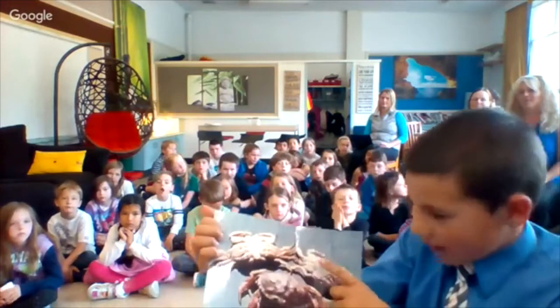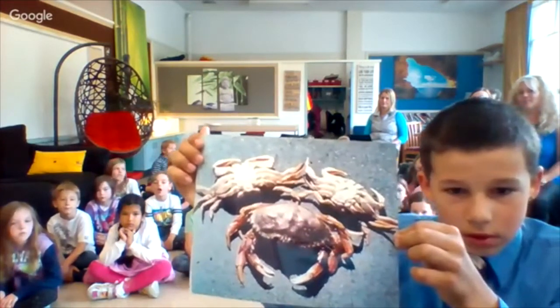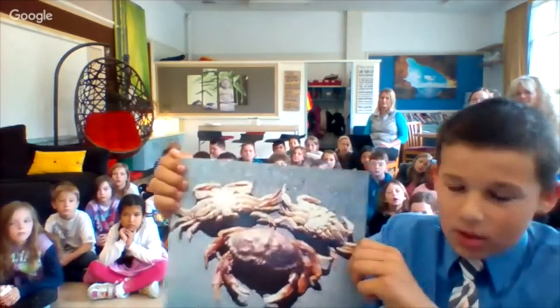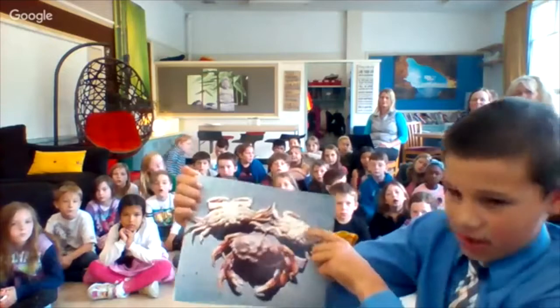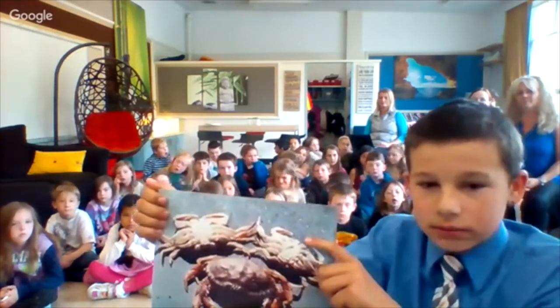And do you find live ones down on the beach? Big ones like that? No, we find some tiny crabs floating. We find tiny ones, but it is rare to see big crabs. So it is pretty rare. Okay, great.